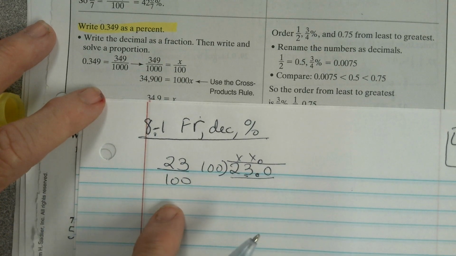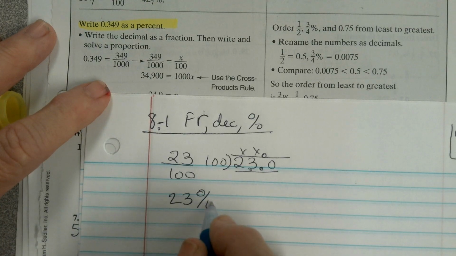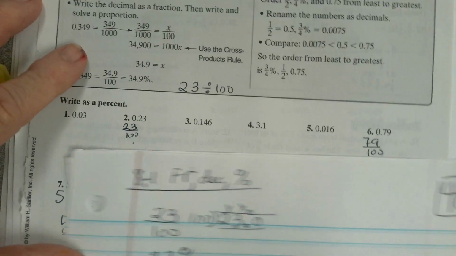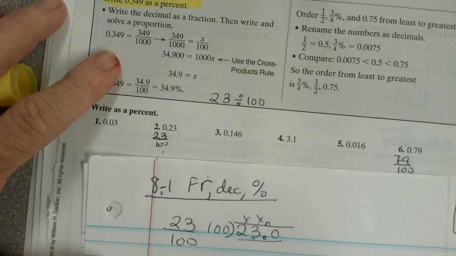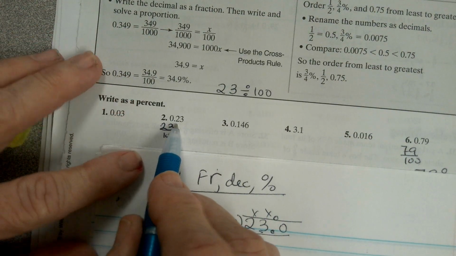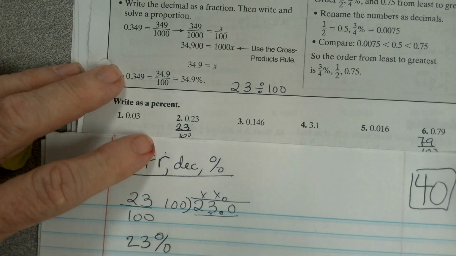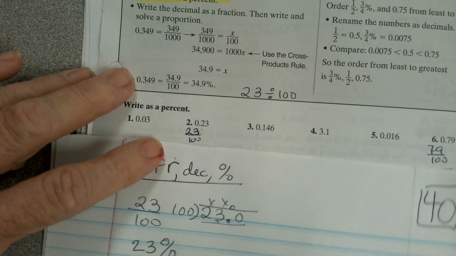I want to make this into a percent. In fact, it's already a percent: 23%. But here's the easier way. If I want to make this a percent, I'm sorry, I was thinking about taking a fraction and making a decimal, but I'm not ready for that yet.